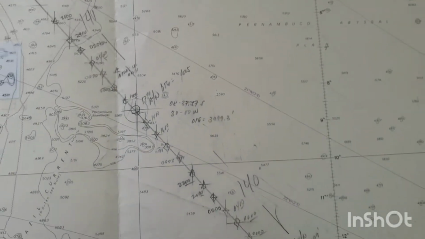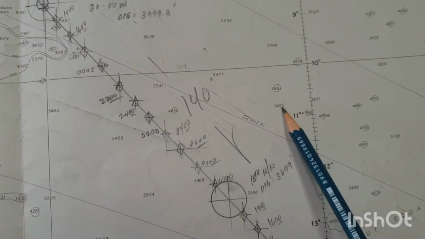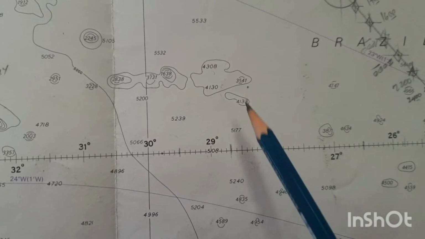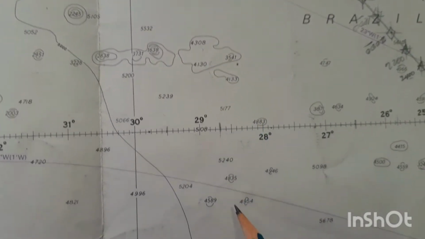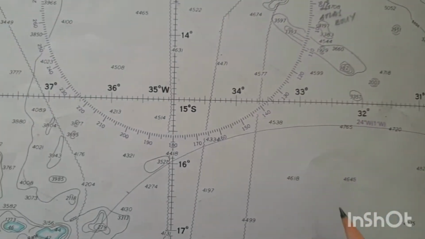Mainly the depths. You see here, it's 5,215 meters depth. In some other place, 4,000 meters, 5,200 meters, 4,900 meters, and so on.